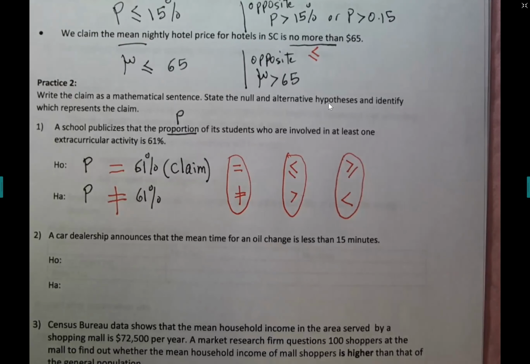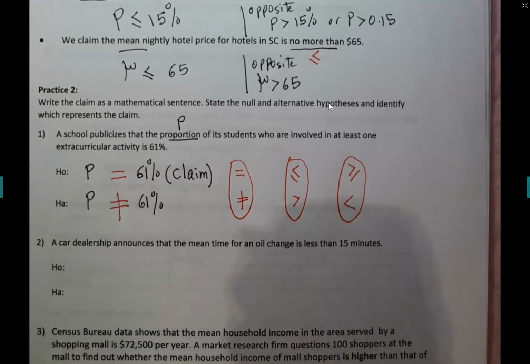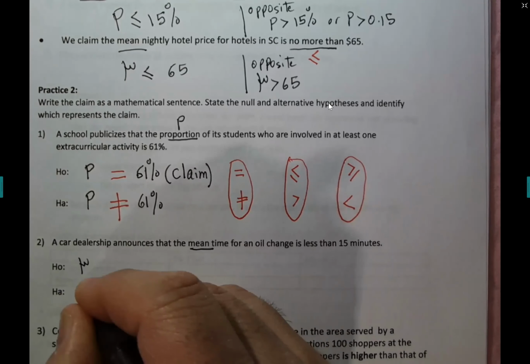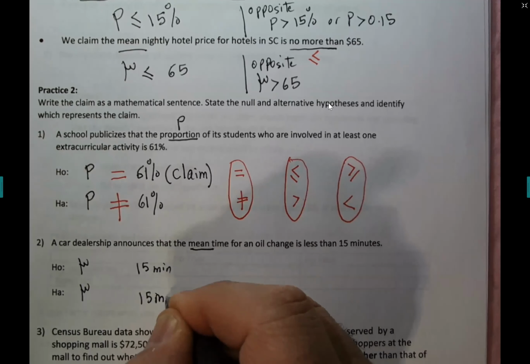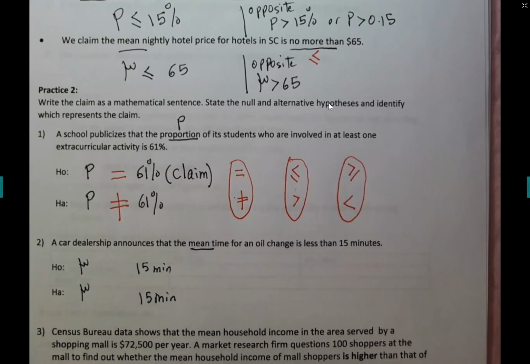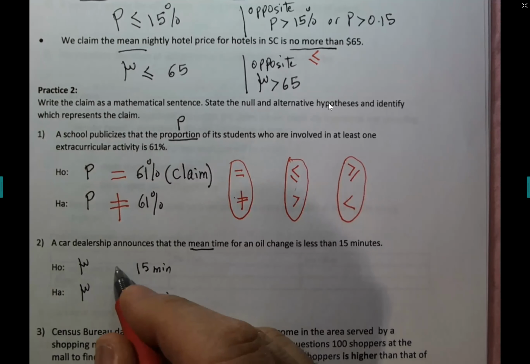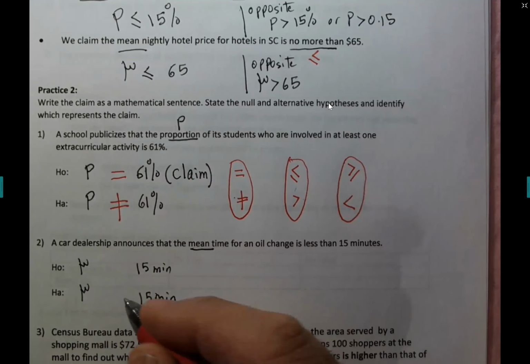A car dealership announces that the mean time for an oil change is less than 15 minutes. So look, mean, that's the hint, guys. Put a mean here, put a mean, put 15 here. You want to put minutes, it's fine. And just make a choice, 1, 2, or 3. Which one is it going to be? Less than 15 minutes. Where would the less be, guys? In the null or the alternative? Is it the second one? Yeah, definitely. Don't attempt to put it in the first one, guys, because he says less and you want to start writing in the first one, but the null hypothesis cannot take the less. So it has to be here.